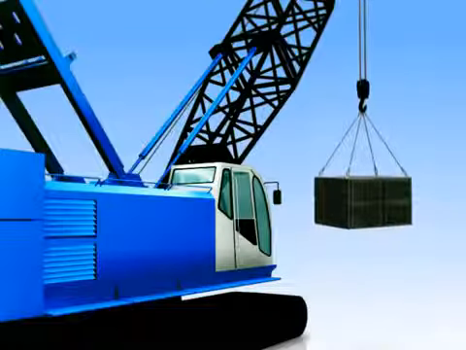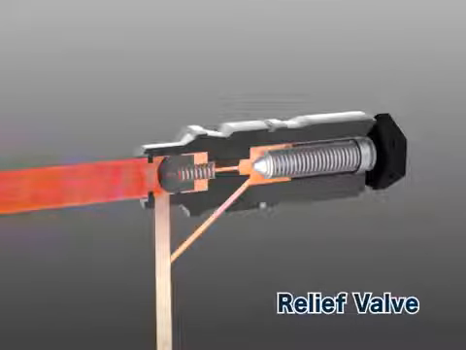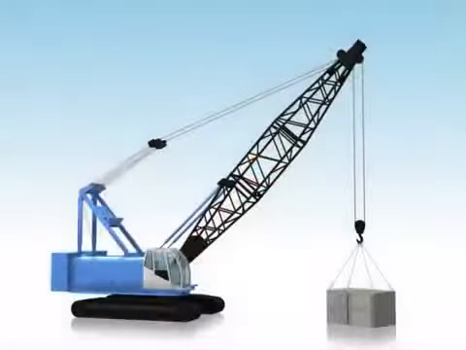If the load of the motor is too great, the relief valve opens, relieving pressure to the tank while maintaining the circuit pressure under a set value.